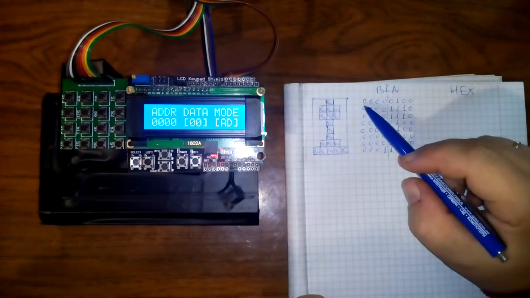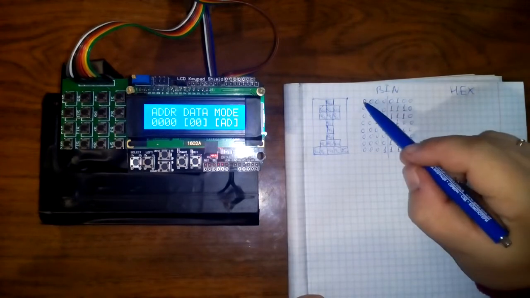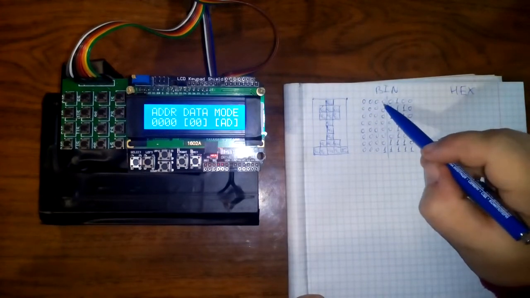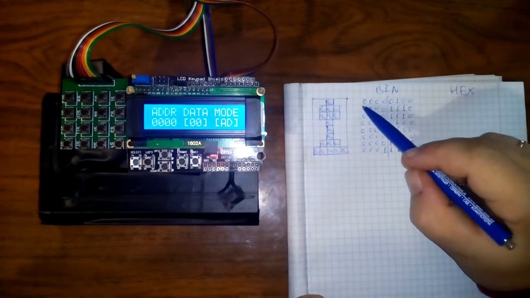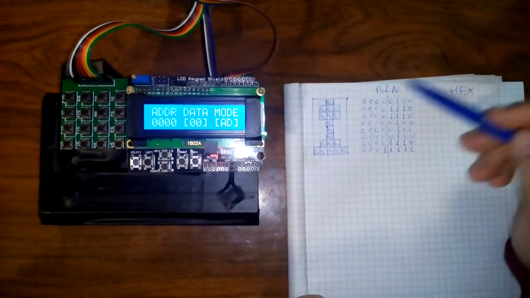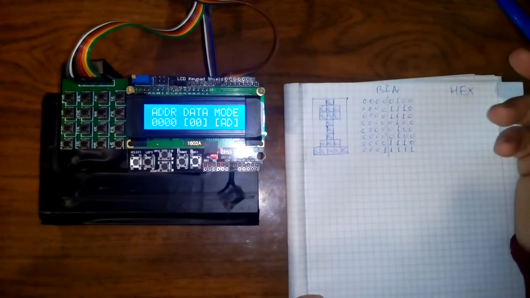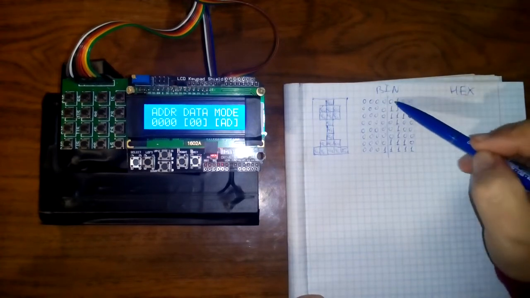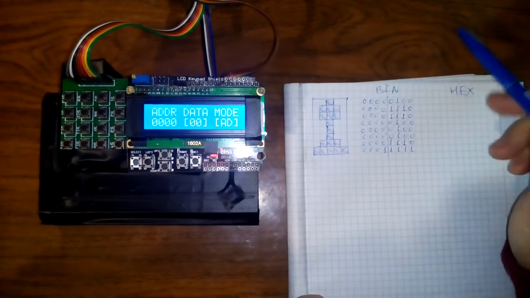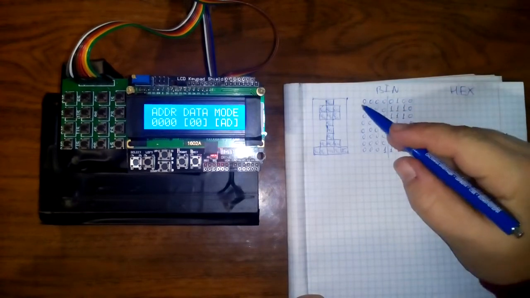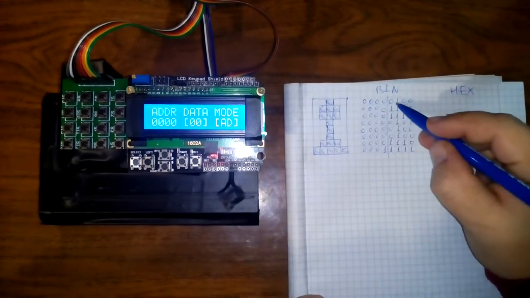So we need to convert these 4 bits into hexadecimal, where the first digit represents the most significant nibble, and this 4 represents the least significant nibble. So this is going to be 0 and 4.